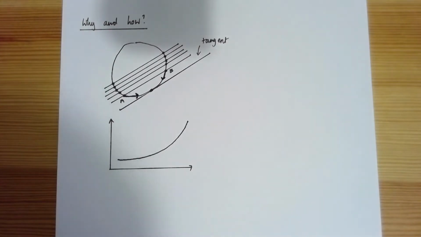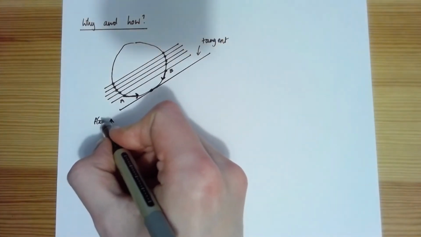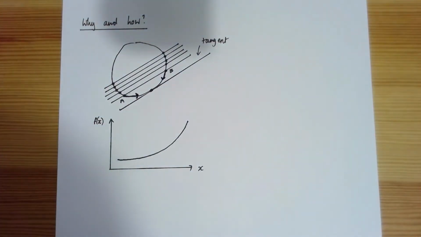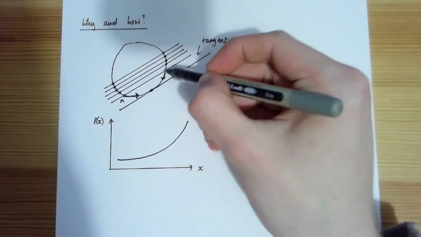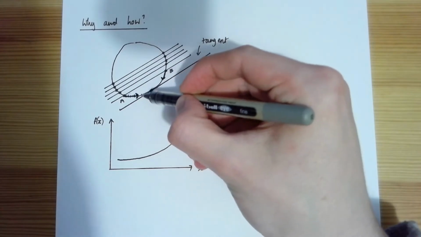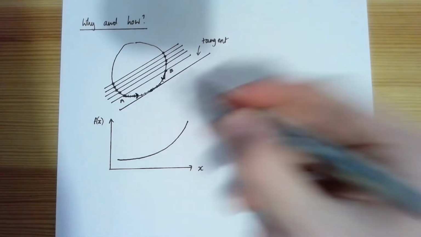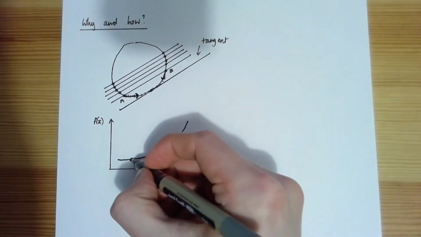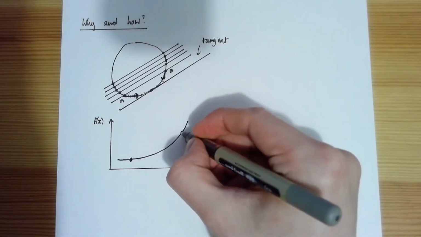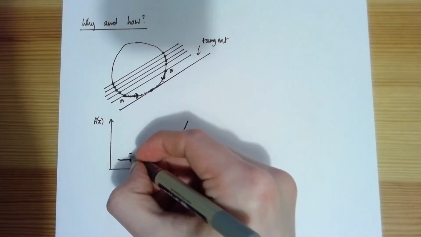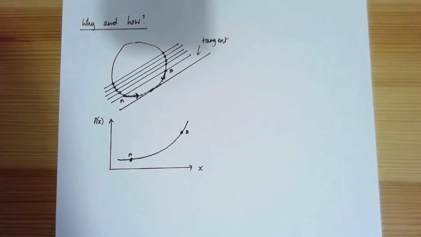So let's take this graph, for example, where this is our x-axis and this is our f of x-axis, okay? Now we're going to take these 2 points A and B, and it's like we've just took this part of the circle and put that onto our graph. So let's say this point is A, and this point here is B. So here we've got A, and there we've got B.